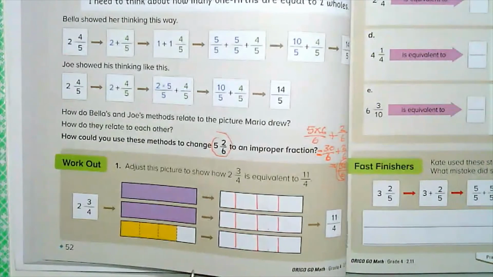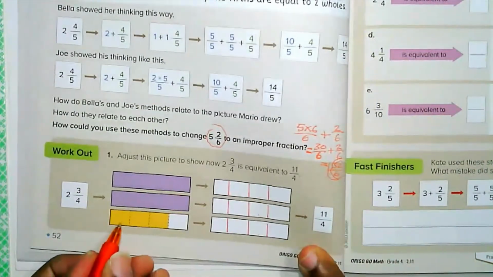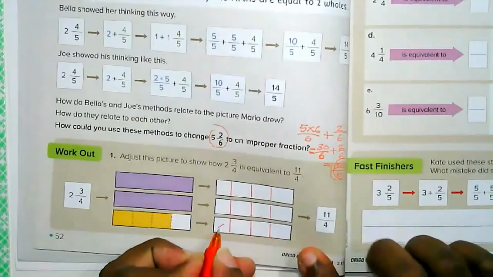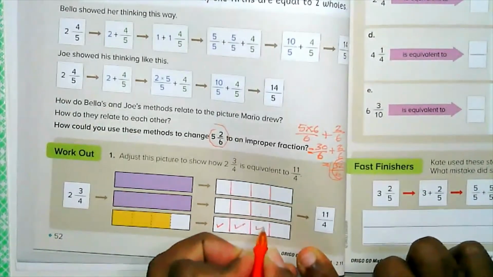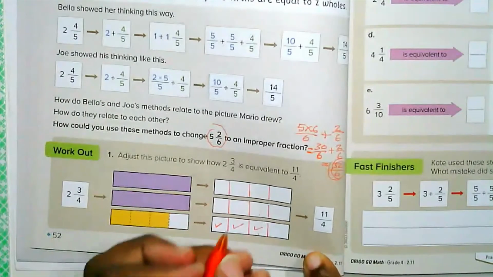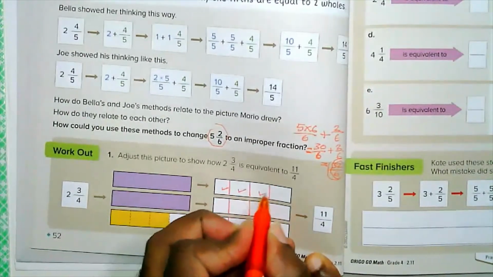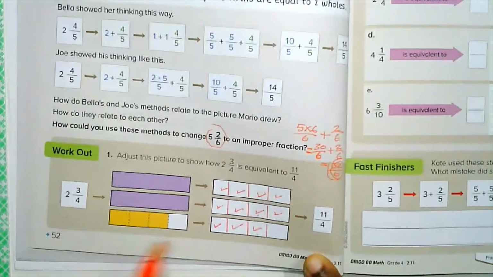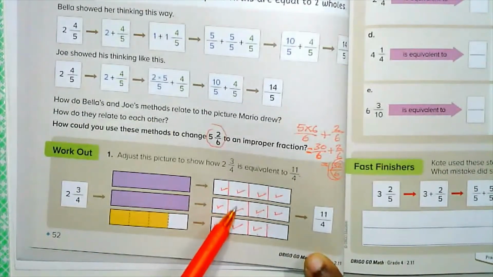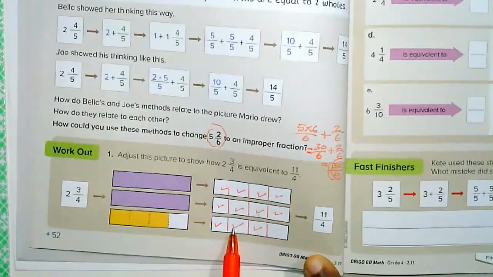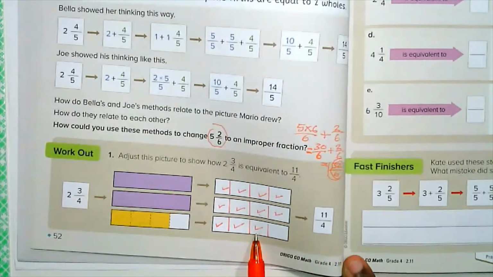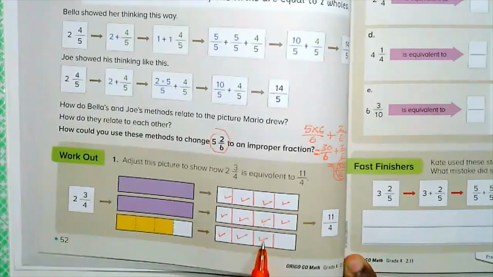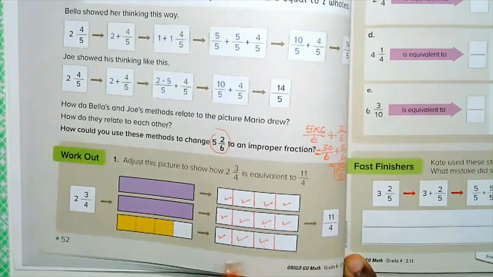So we have something like this, then we're going to shade 3/4 here. So we shade this. Then we also shade the whole of the two whole numbers. So we have double 4, which is 8, 9, 10, 11. So we have 11/4.